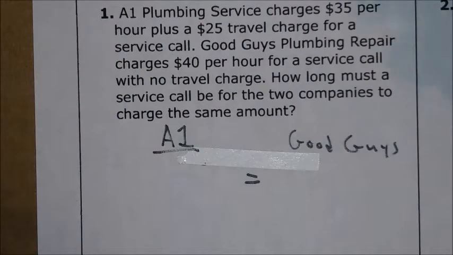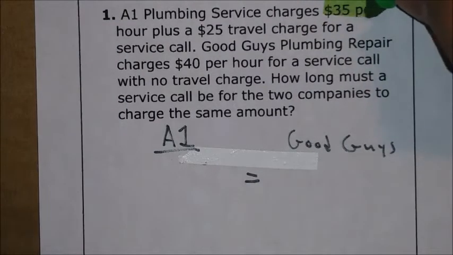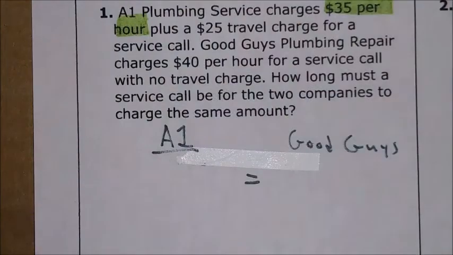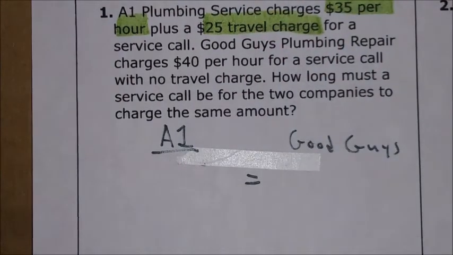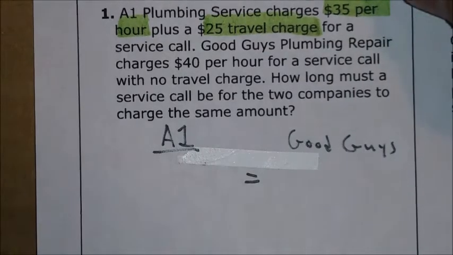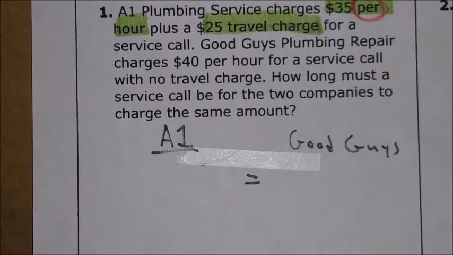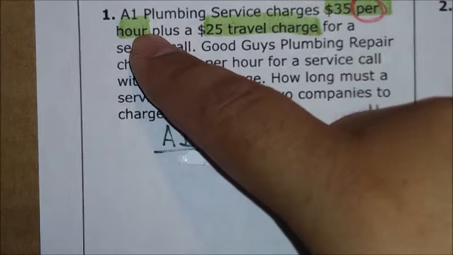So A1 is going to charge $35 per hour, and they're going to add a $25 travel charge. Now notice this per. That's going to be very important. That tells us it's going to be $35 not just once, but for each hour.